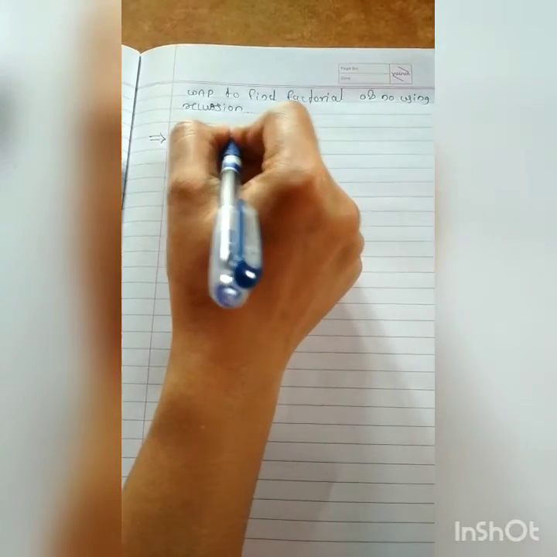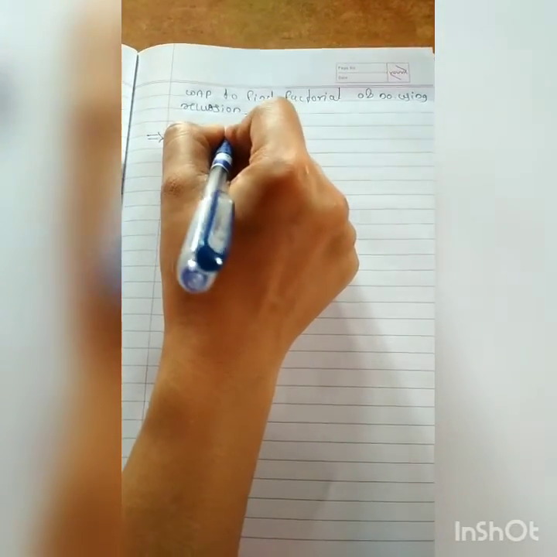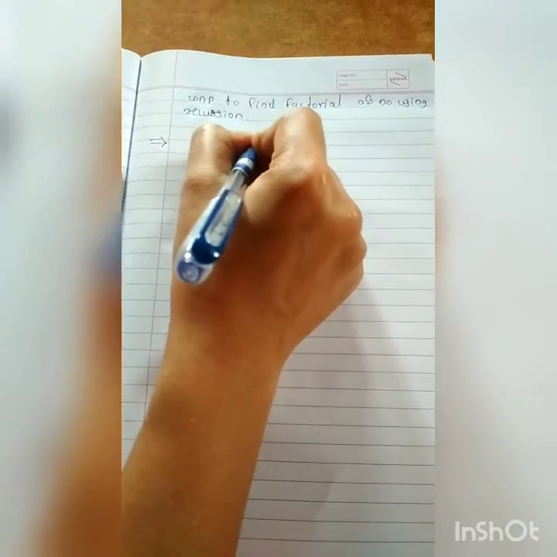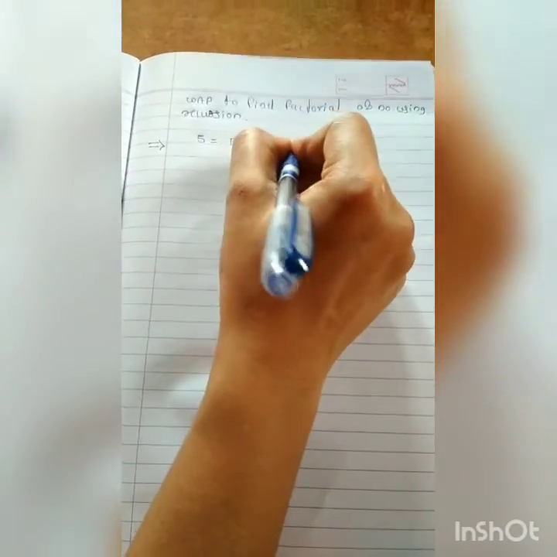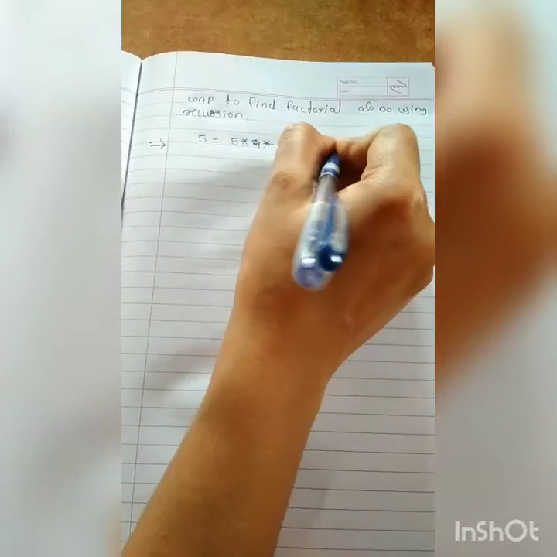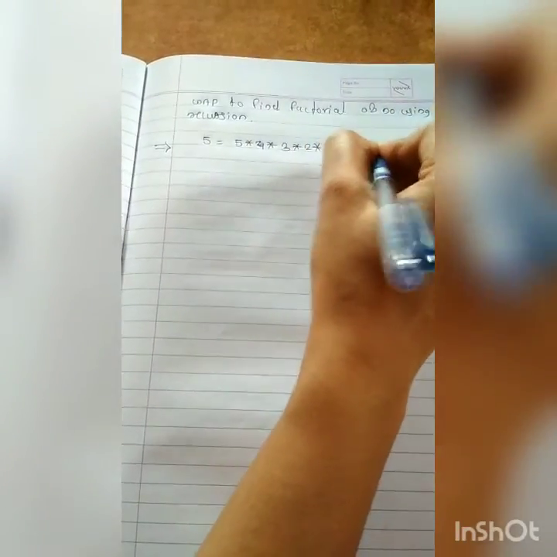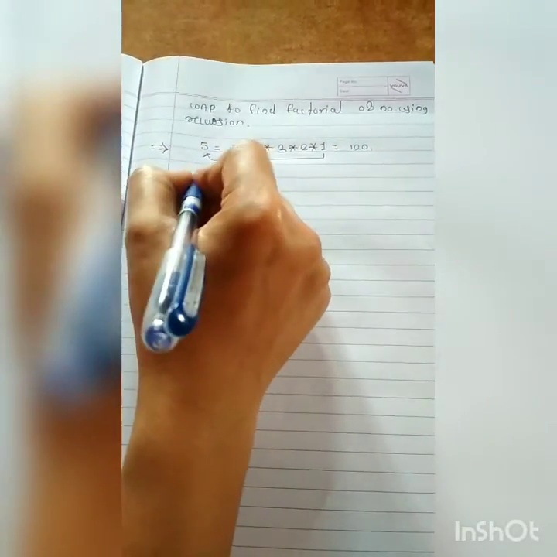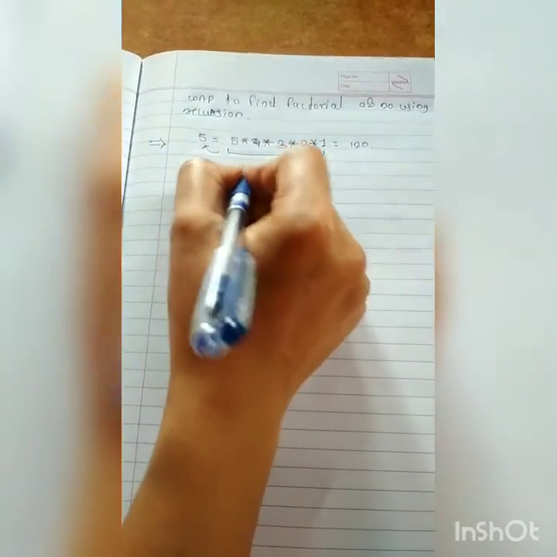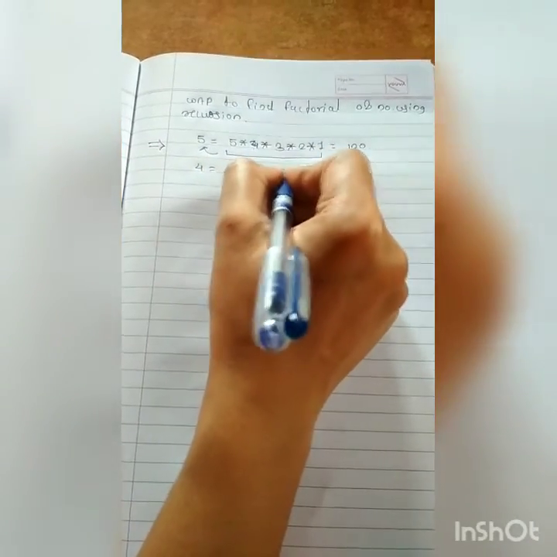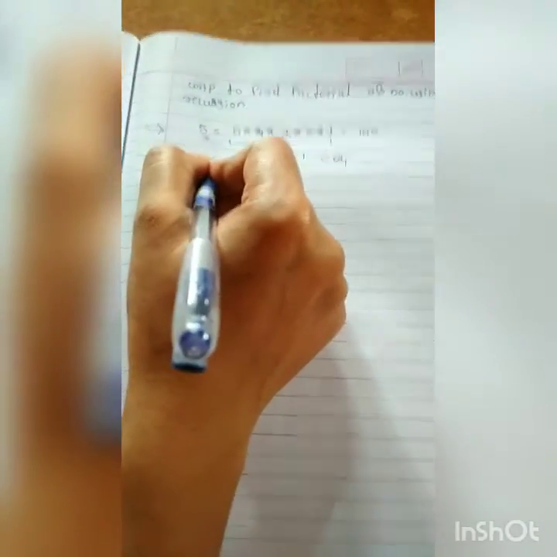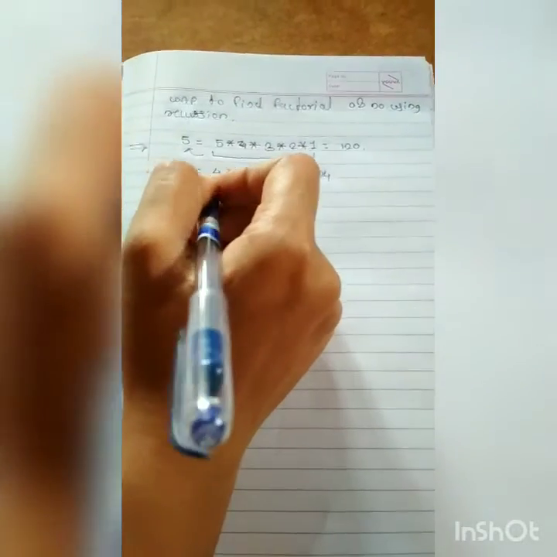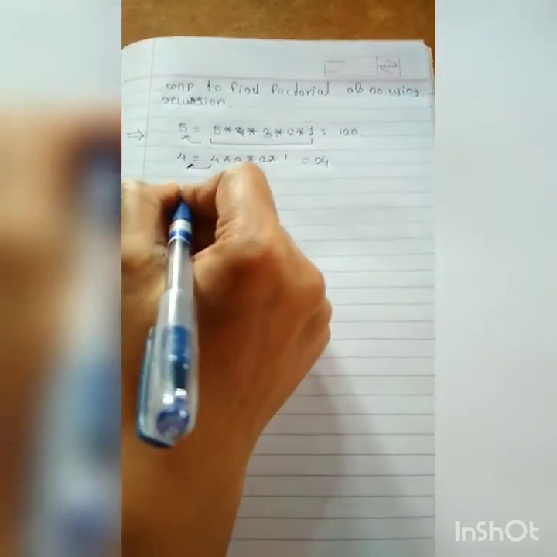It is multiplied in decreasing order, 5 into 4 into 3 into 2 into 1. Answer is equal to 120. This is called the factorial of 5. Factorial of 4 is 4 into 3 into 2 into 1. Answer is 24. In this way, we can find the factorial of a number.